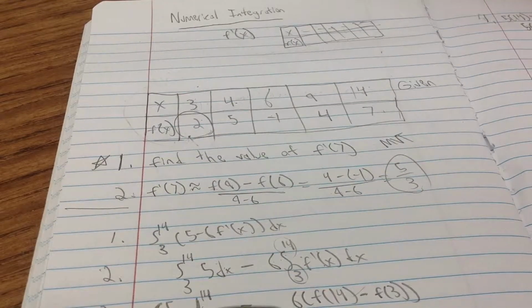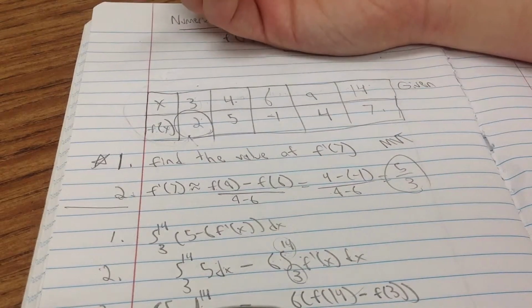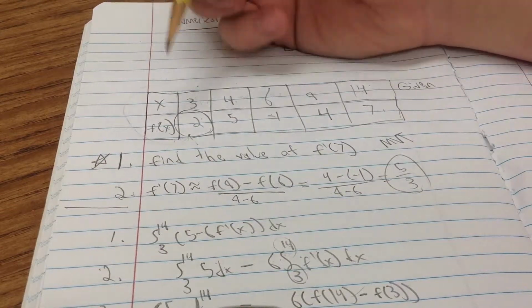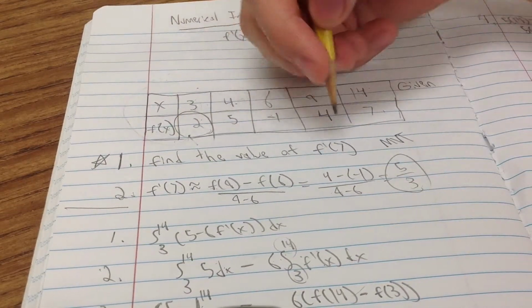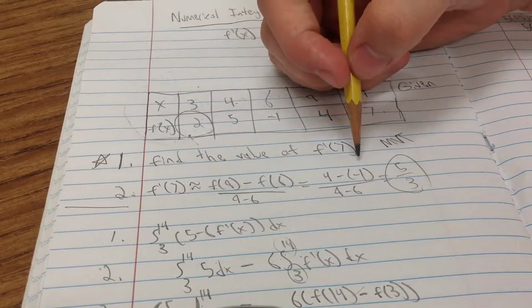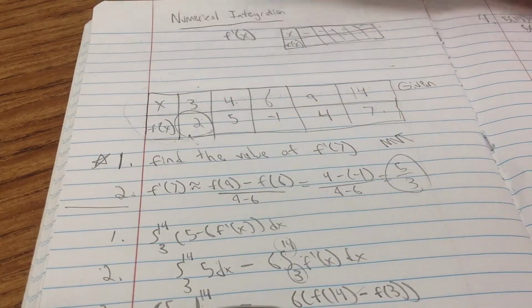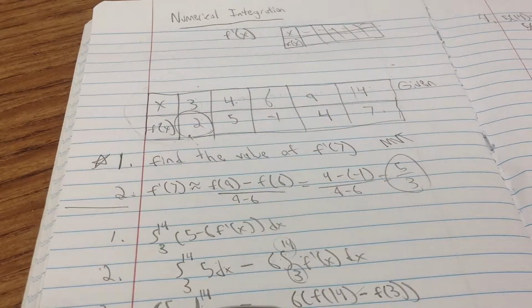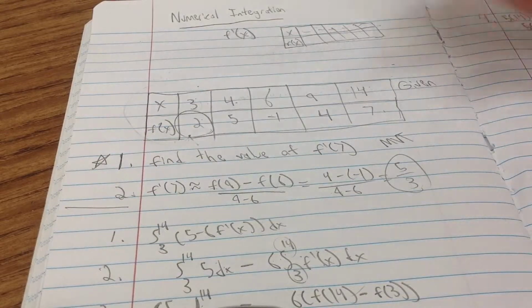Let's start with a basic problem. Most of the time they're going to ask you to find the value of f prime of some number that's not in the table. In this case, I'm going to use 7. And in order to solve this, you're going to have to use mean value theorem. And the way you want to set this up is you want to write it out.